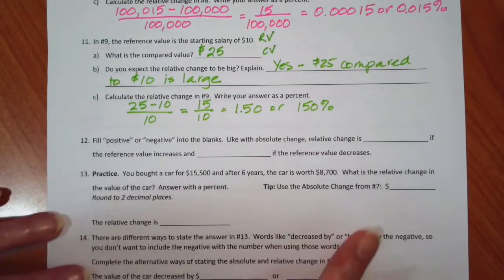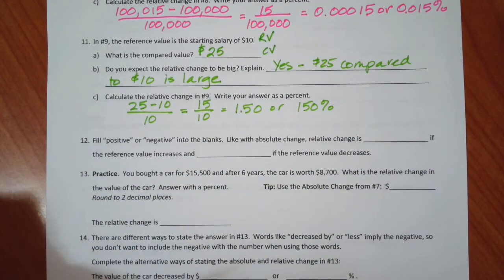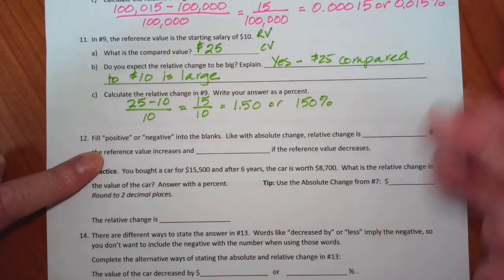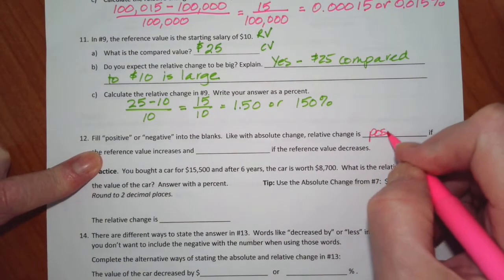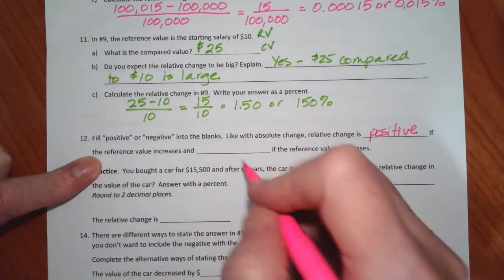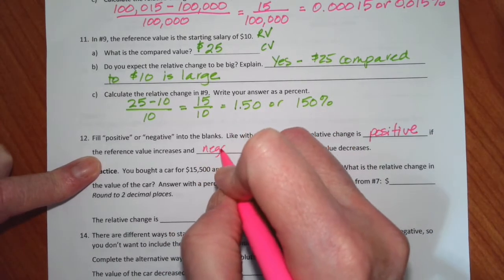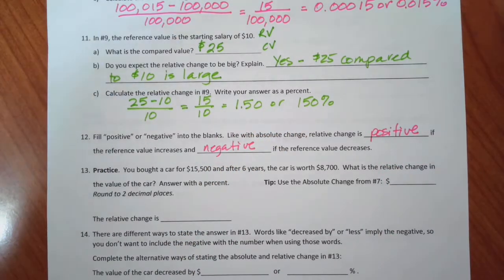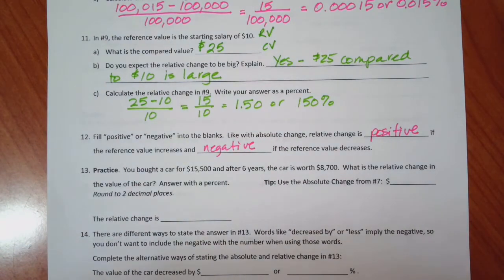Okay, so let's fill in positive and negative in the blanks. Like with absolute change, relative change is positive if the reference value increases, and negative if the reference value decreases.